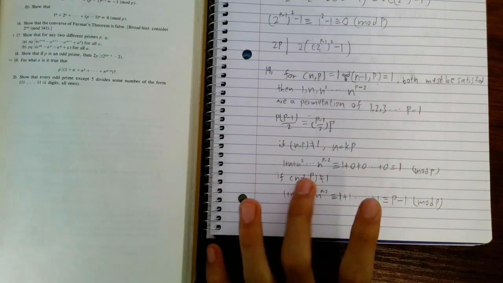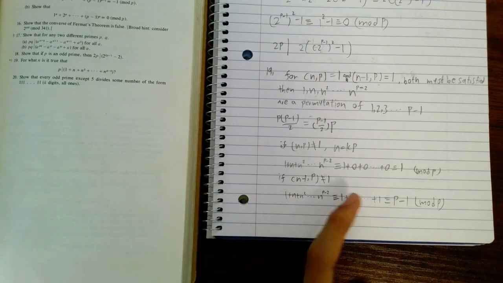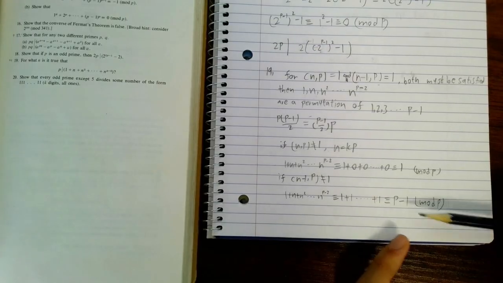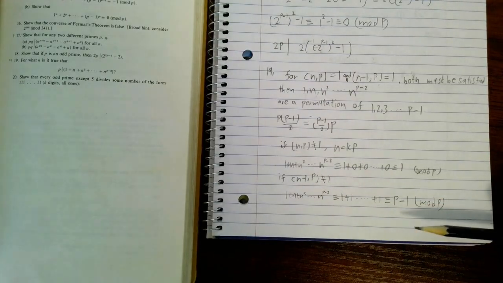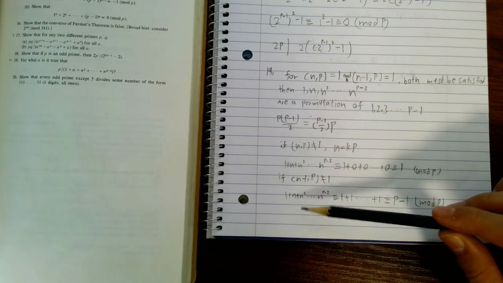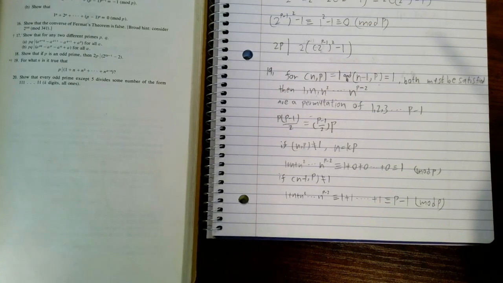If they do share some kind of factor here, then we can rewrite this as 1 plus 1 plus 1, with p minus 1 plus 1s. So the modulus is equal to negative 1. Okay, let's explain it that way.